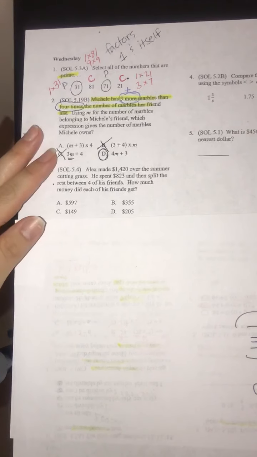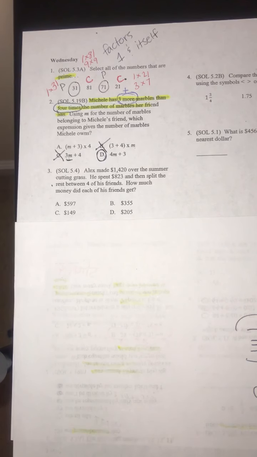But good job thinking about that one with me. All right, number 3, word problem. If you have a calculator and you need it, pull it out.